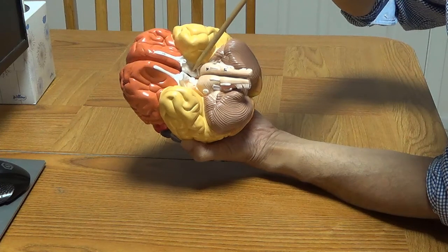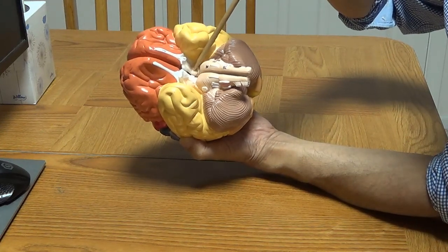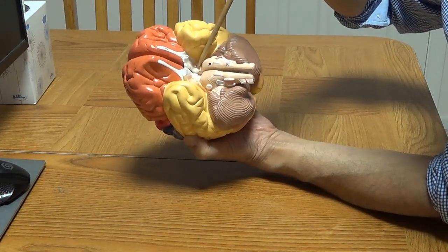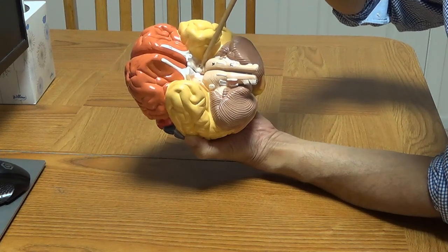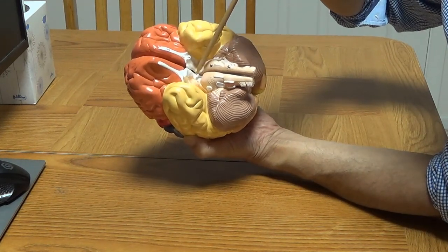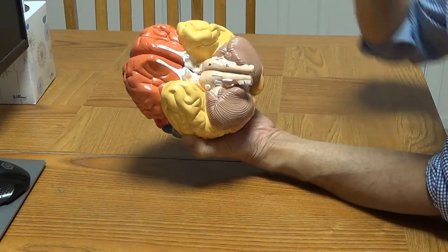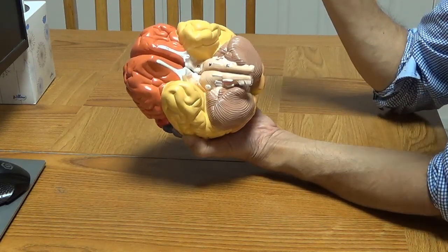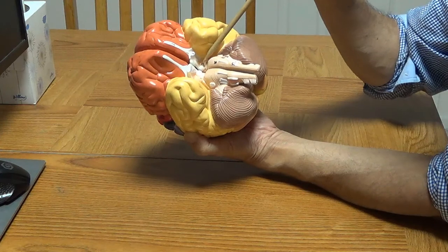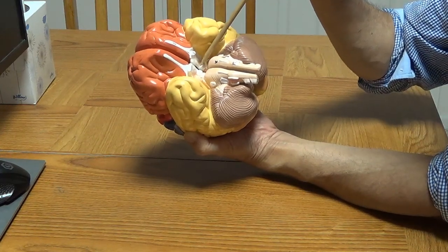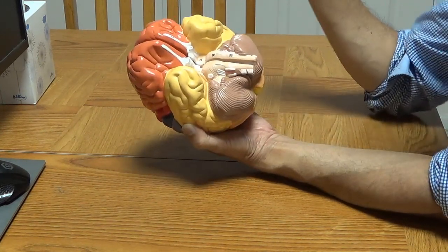And behind the optic chiasma you see these two small round structures. These are called the mammillary bodies. Mammillary bodies are mainly responsible for memory, okay, processing the memory.